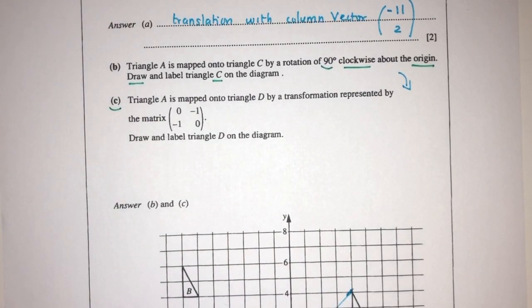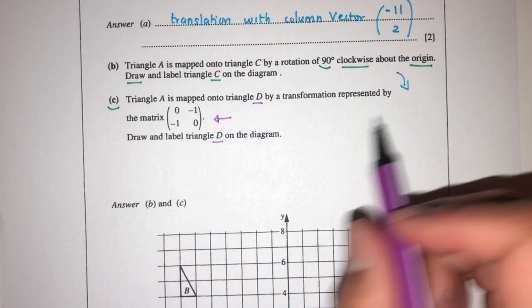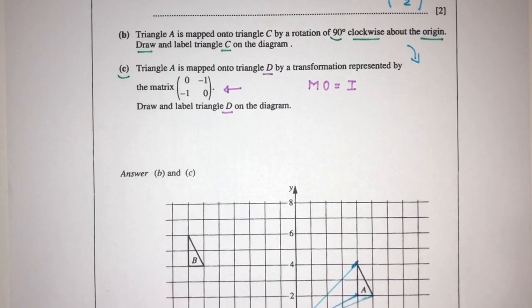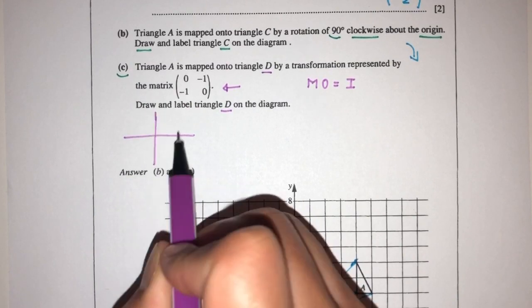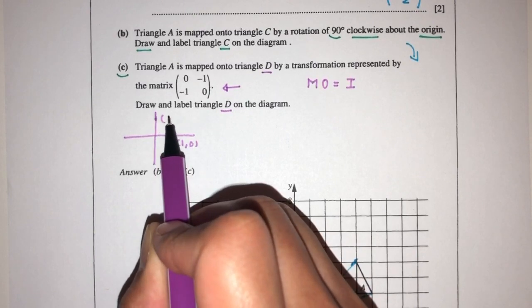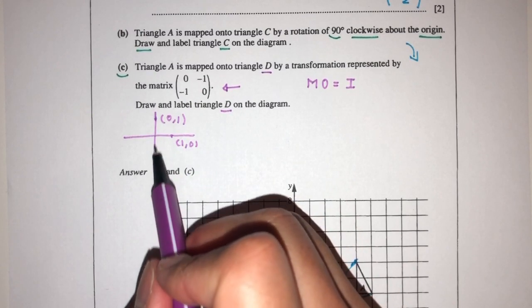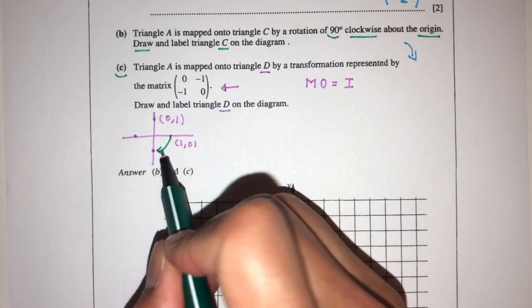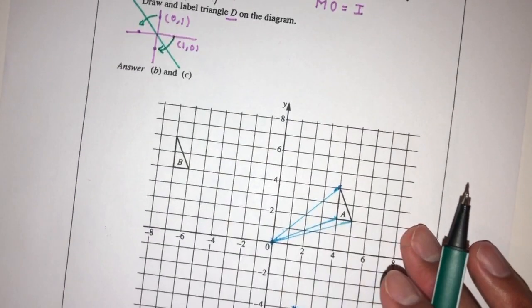Now for part C, we have a triangle A mapped onto a triangle D by this transformation. Draw and label this. Pretty easy. First thing first, we have to understand matrix times object is equal to image. One thing we could do is find out what that transformation is. As you know, we always begin with 2 points, the point 1, 0 and the point 0, 1. For these to become 0, minus 1 and minus 1, 0, it has to be a reflection on this line. So this matrix represents a reflection on the line y equals minus x.